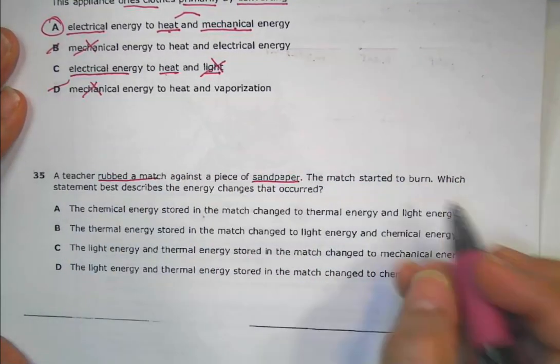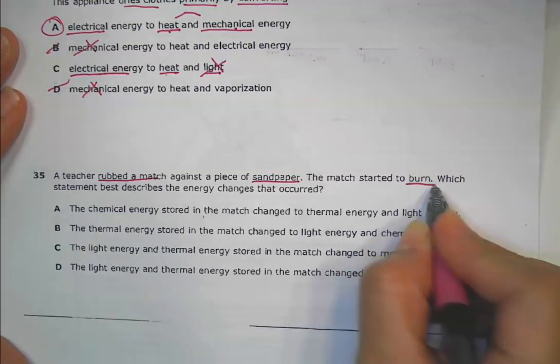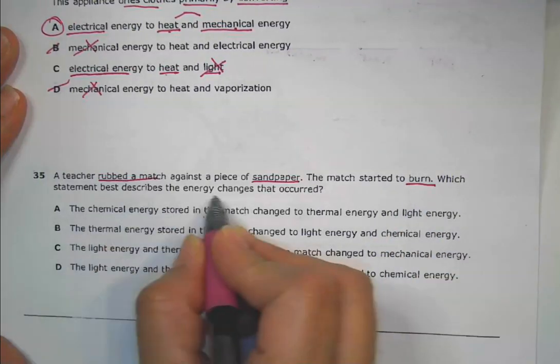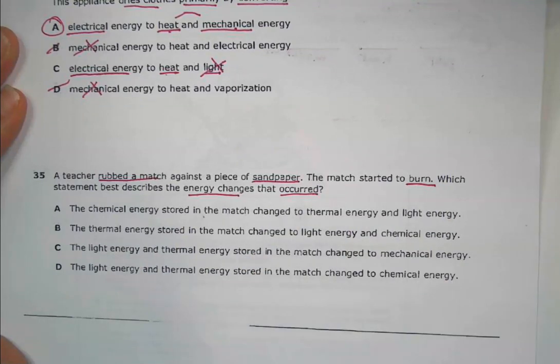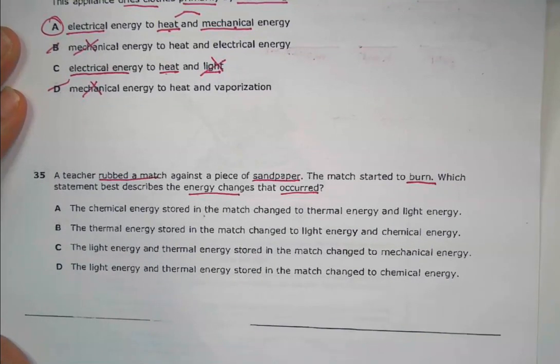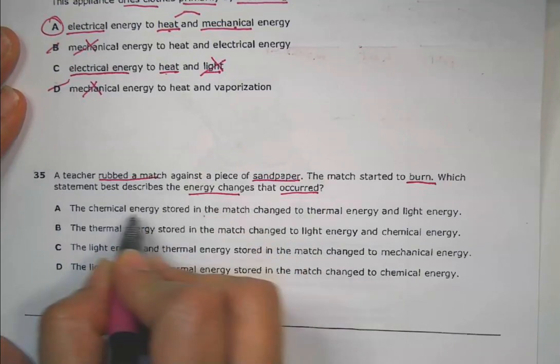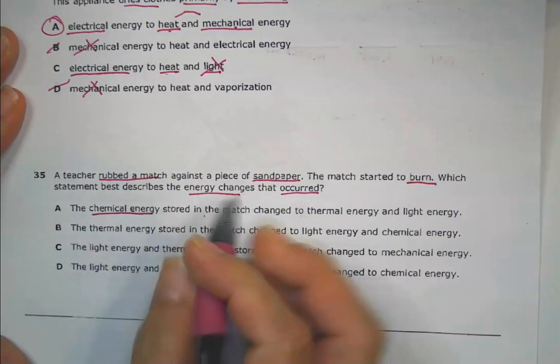Okay, scratching it. The match started to burn. Which statement best describes the energy changes that occur? First of all, think about a match. More than likely it's going to be chemical, right? So then the chemical energies. So then right here it says the thermal energy.